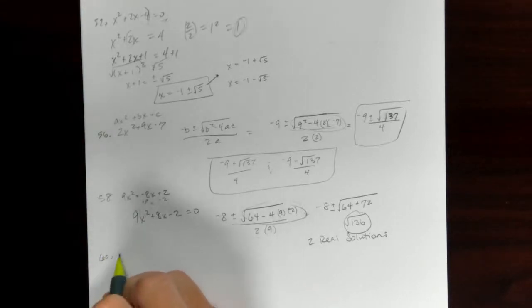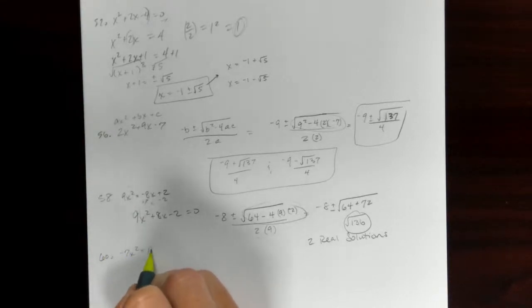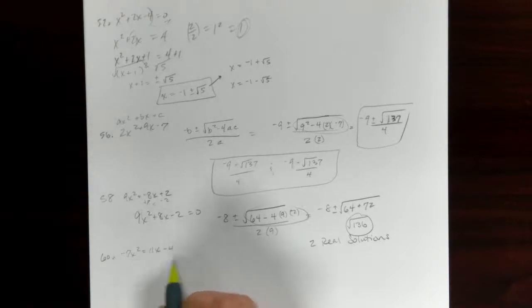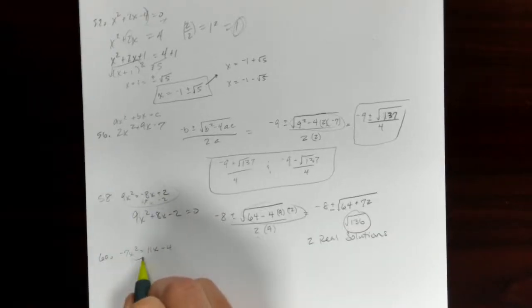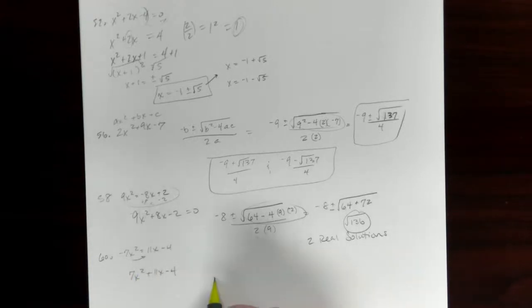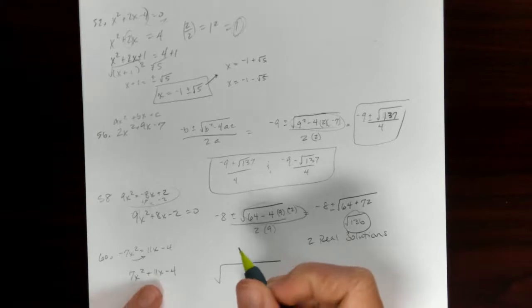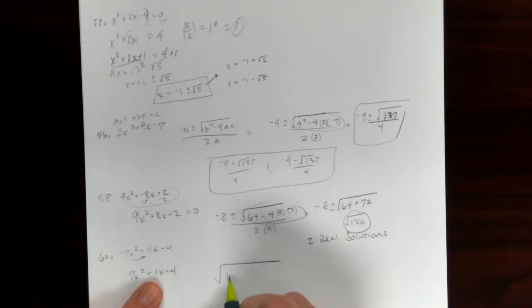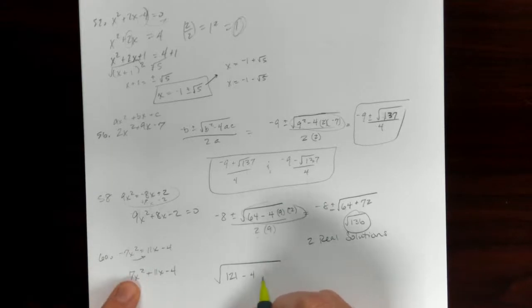All right, so number 60 is negative 7x squared equals 11x minus 4. So again, we want to put this in standard form. I want to move this 7x over here to make it positive. So we have 7x squared plus 11x minus 4. So again, we're looking at the discriminant. The discriminant is b squared, so 121 minus 4ac.